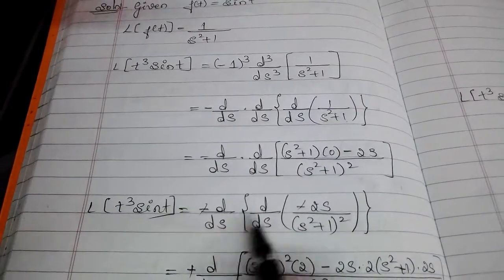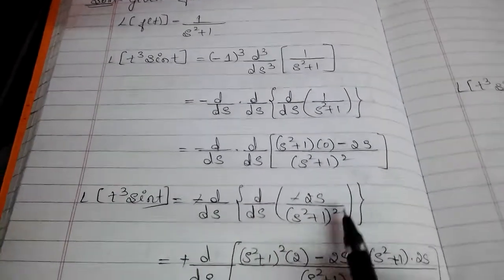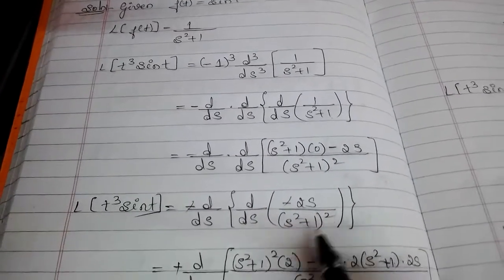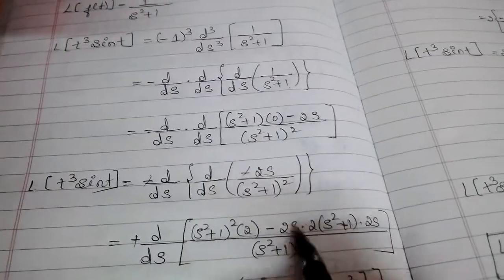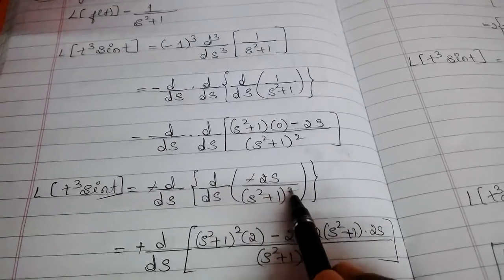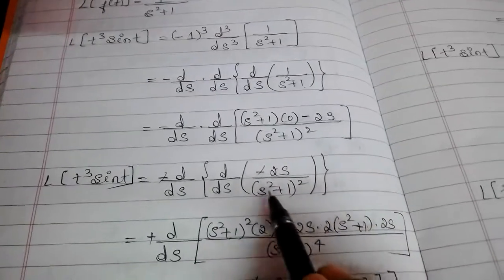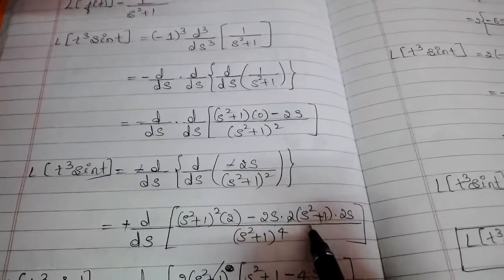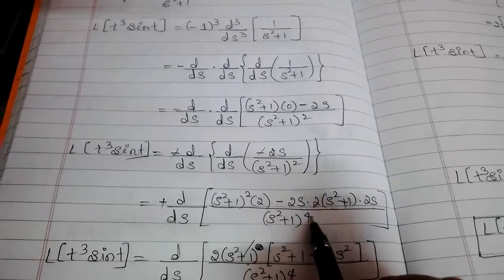We get d/ds of d/ds into d/ds of 2s divided by s² + 1. Differentiate this one: we get s² + 1 as it is, differentiation of 2s is 2, minus 2s as it is, differentiation of (s² + 1)² is 2 as x raised to n is n into x raised to n minus 1. Therefore 2 as it is, differentiation of 2 as it is, s² + 1, and s² differentiation is 2s, divided by (s² + 1)⁴.